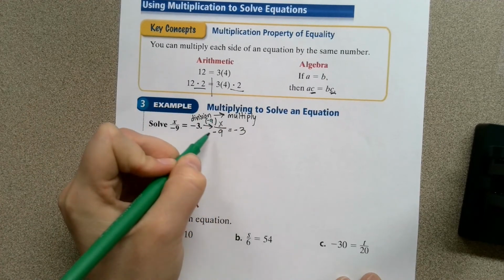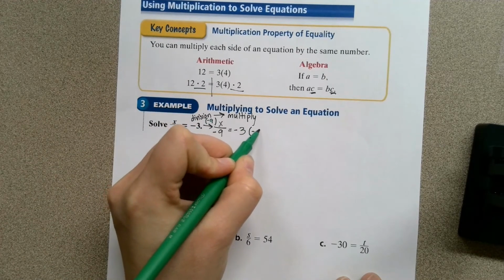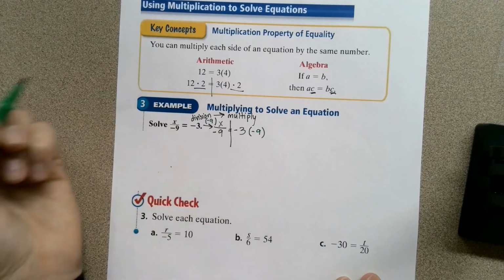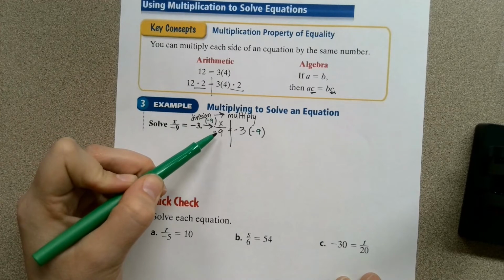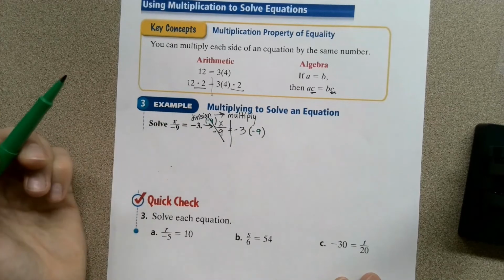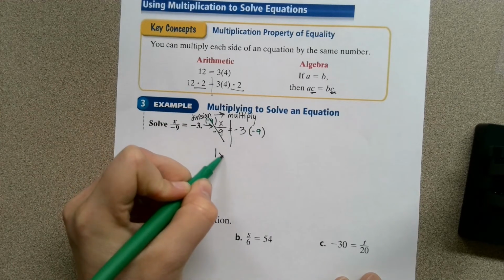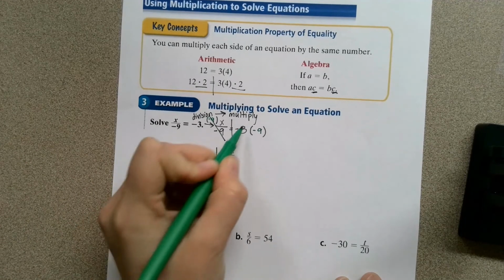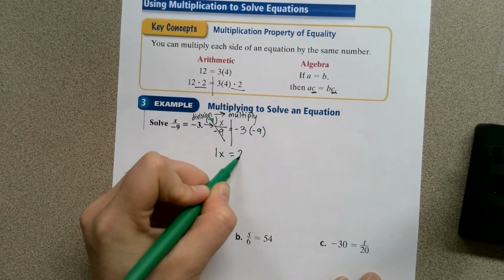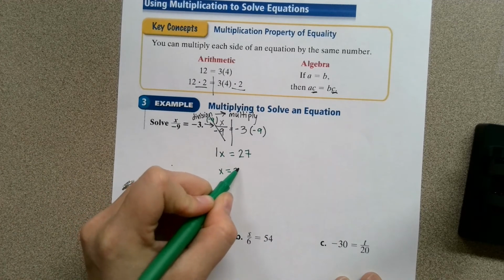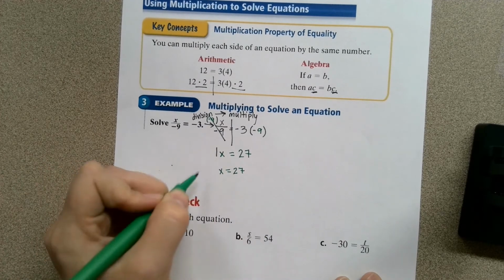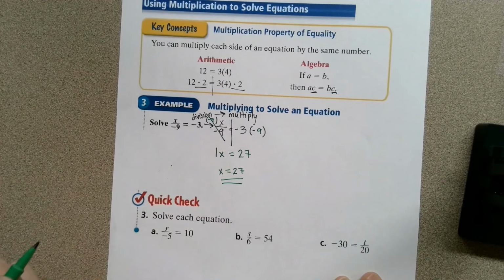If we show it on one side, we also have to show it on the other side of our equal sign. So now when we simplify this, negative 9 divided by negative 9 cancels out and gives us a positive 1x, and then we would simplify on the other side, giving us a positive 27. We can write that final answer as x is equal to 27, both of which are good answers. This one would be better.